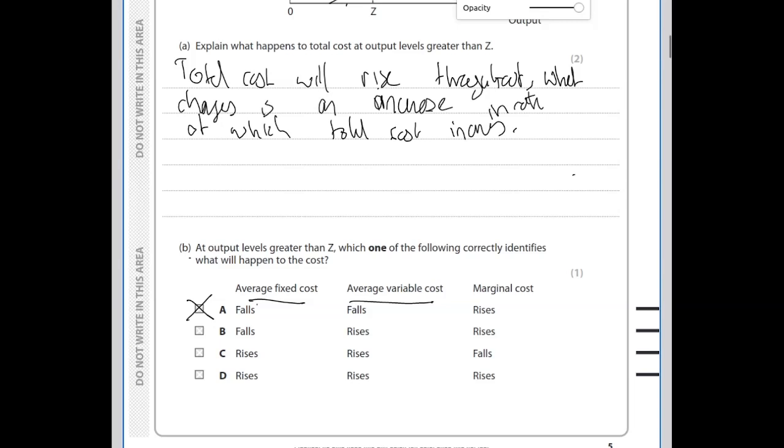So actually B is the only answer I can have that's correct, because C and D, just on the basis of average fixed cost, it can't be going up. So B is going to be correct. Our average fixed cost is falling over the course of all of our output because we're spreading those costs over more goods. So your average fixed cost is always going down, assuming you don't add any more fixed costs as you increase output. Your variable cost is going to shift, though.